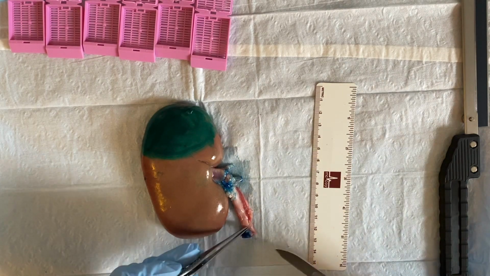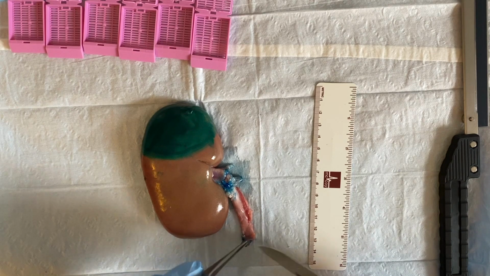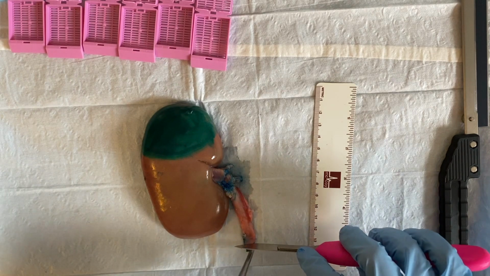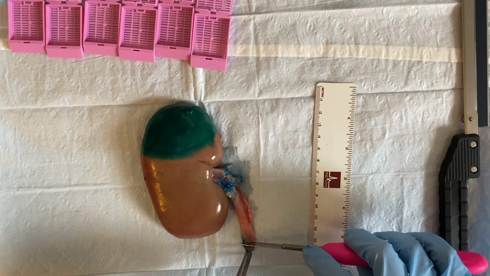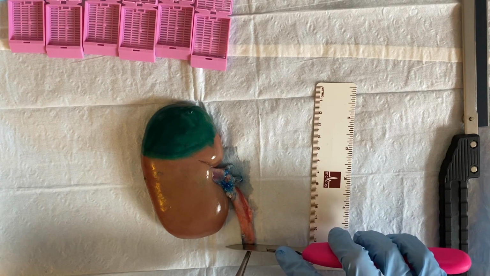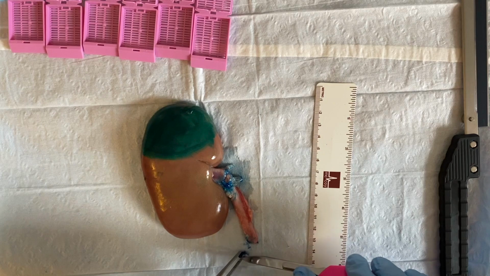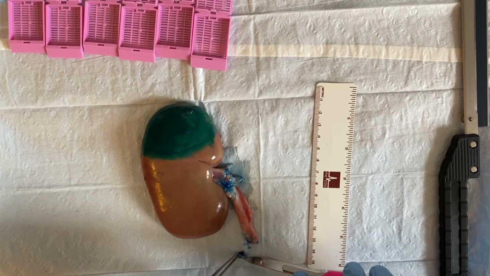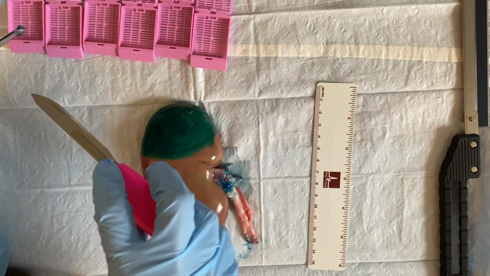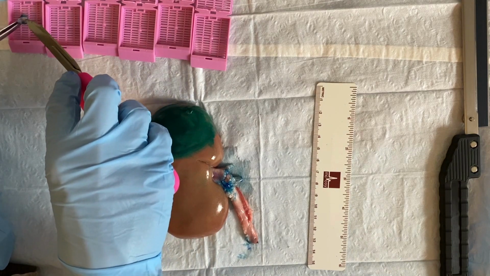I'm going to go ahead and shave my ureter. You can do this with scissors or with a scalpel. And those are submitted into the cassette en face.